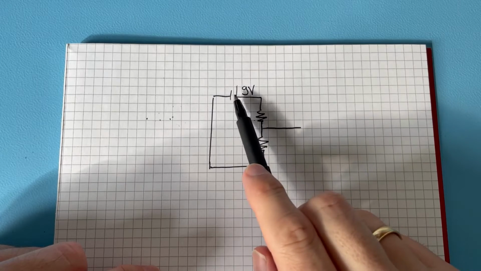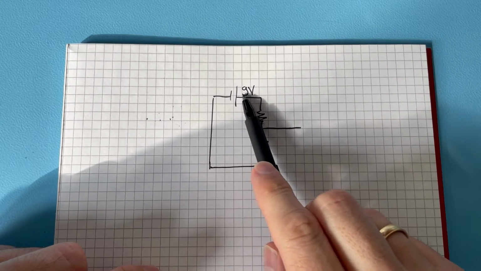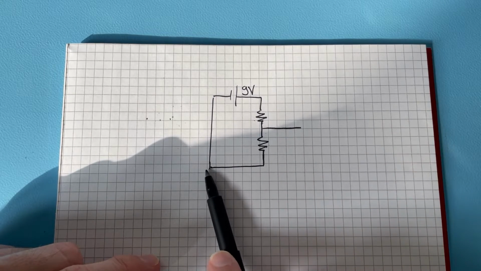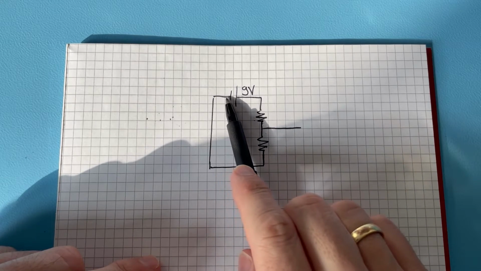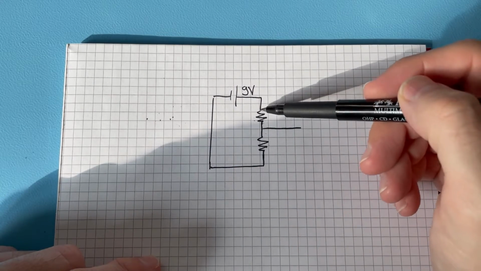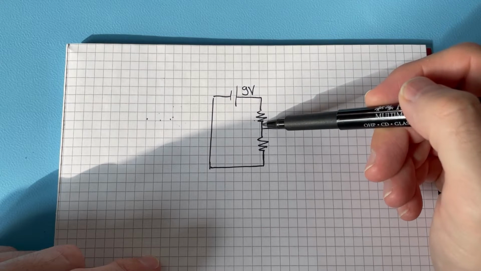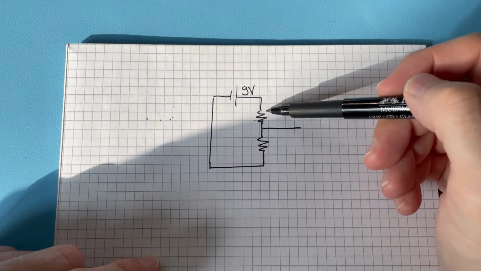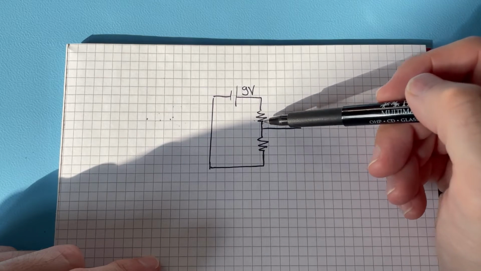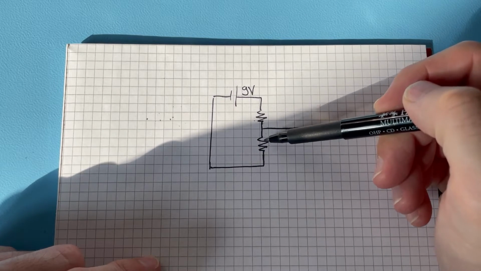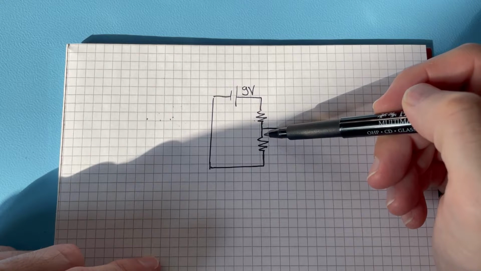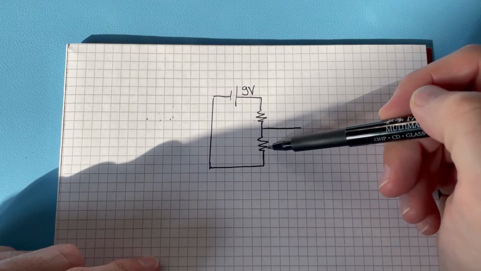You can let this is the positive side, the right side. You can let the current flow through 2 resistors and then back to the negative terminal of your battery. And as the current flows through here, there is a current through the first resistor. And because of that, a current through a resistor always leads to a voltage across the resistor.